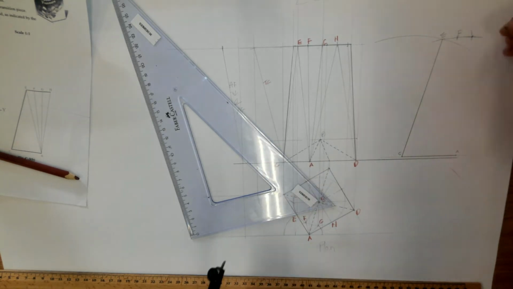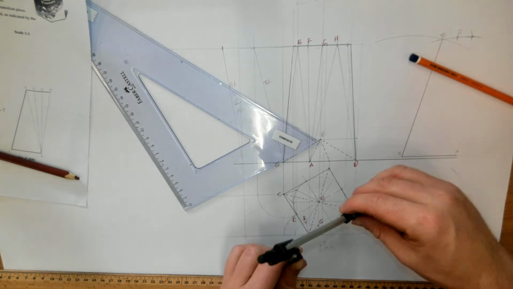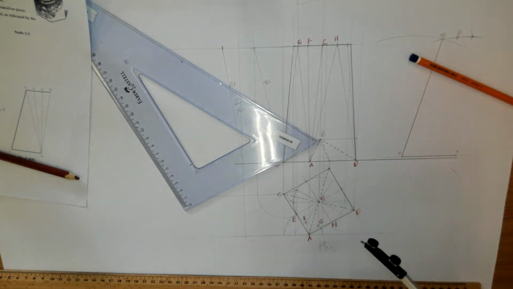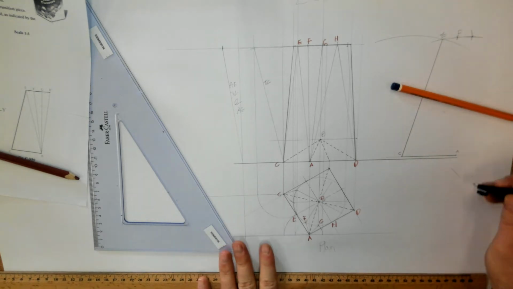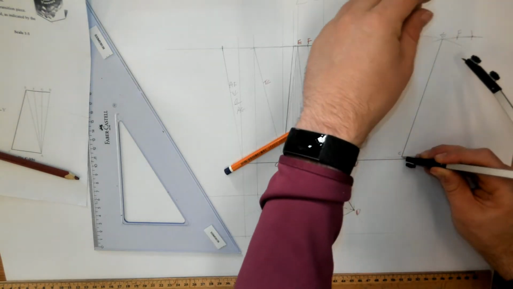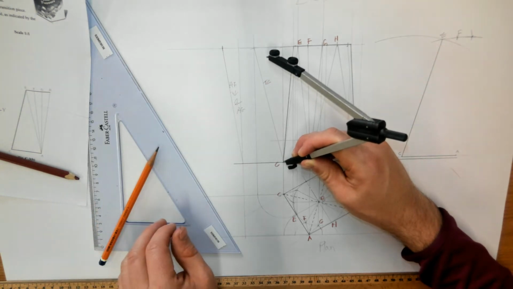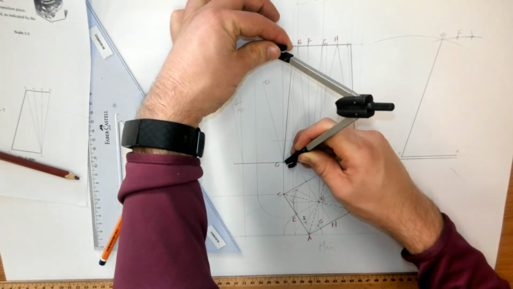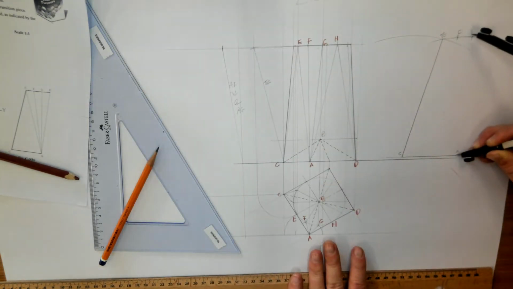Alright. Now we have to do A to H. So A to H will definitely be the same as A to E, or C to E, same thing. So you can swing there.